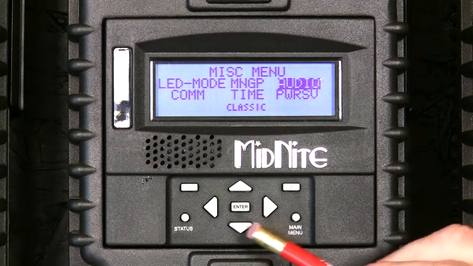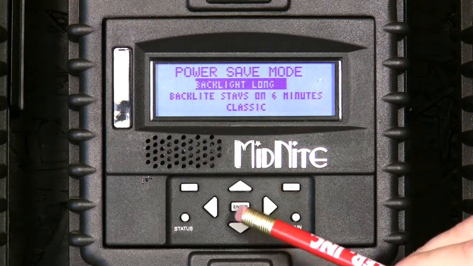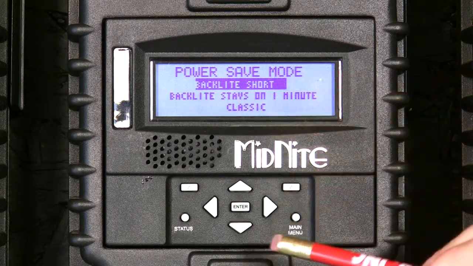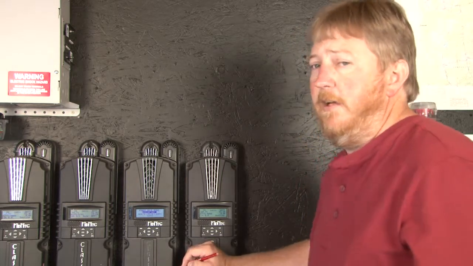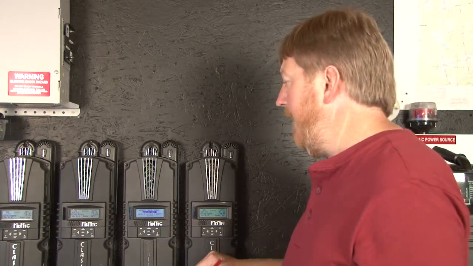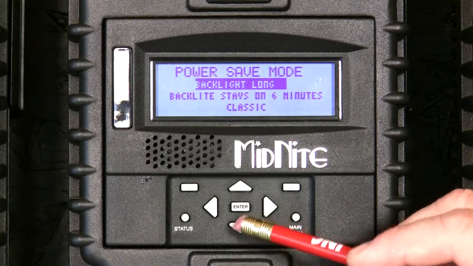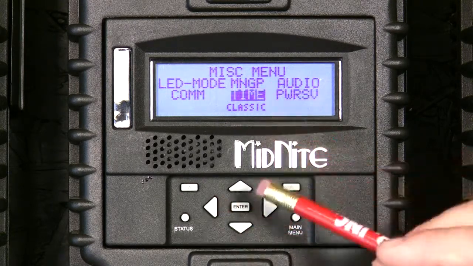Main menu. Power save is where we make the backlight turn off after a certain period of time. We can disable power save so the backlight stays on all the time. We can set it for short maybe, long. Short, the backlight stays on for 1 minute and then it'll fade out. Long, it stays on for 6 minutes, then it'll fade out. So if you want your backlight to not always be on, you can set it like that, and then what happens is when it does fade out, a simple button push will bring it back if you need to see it. We'll leave it off.